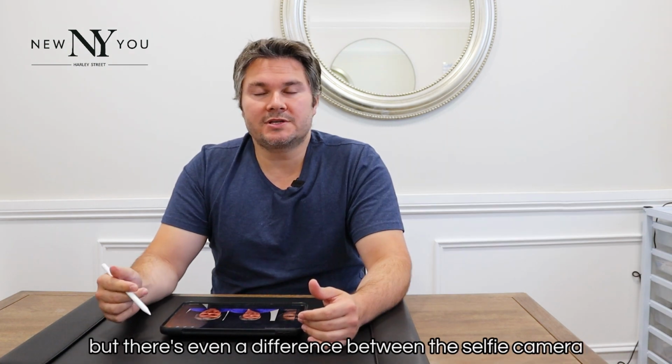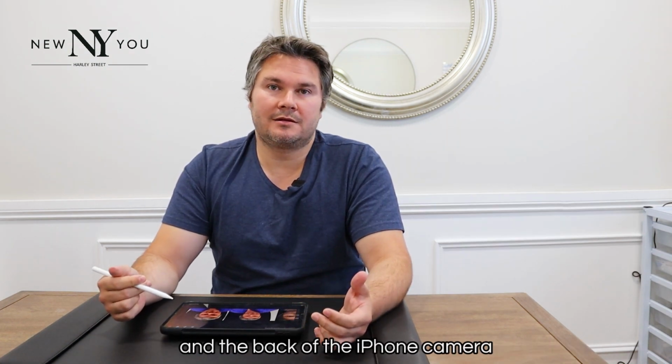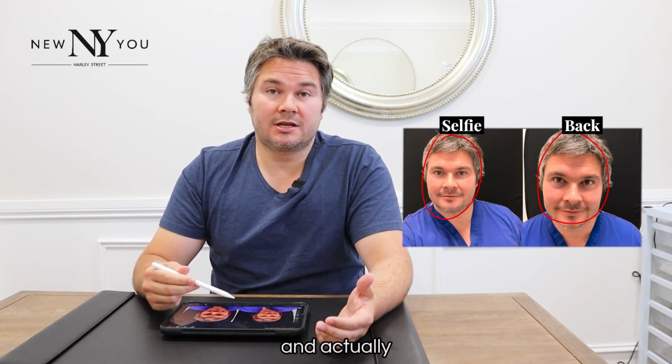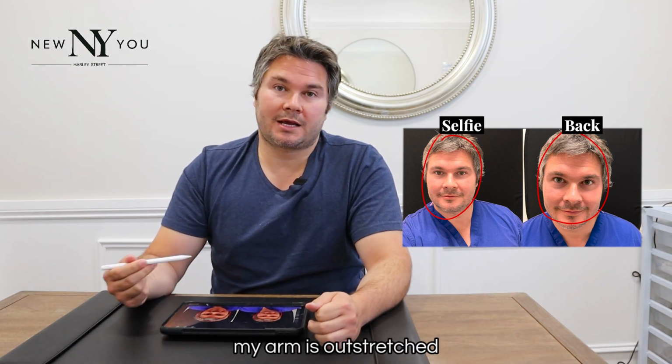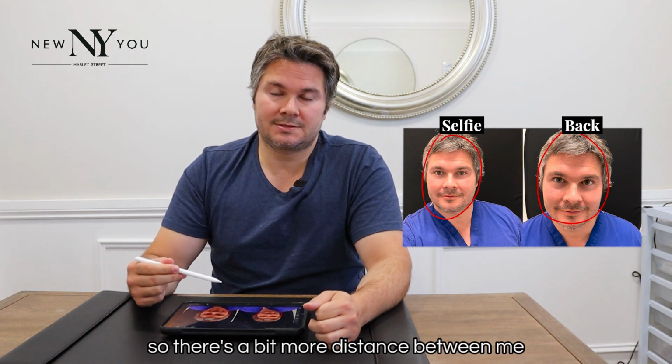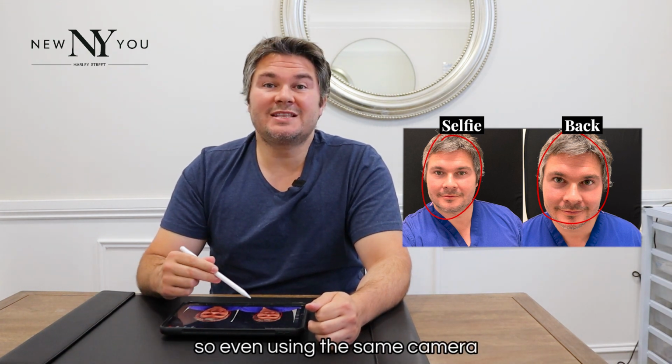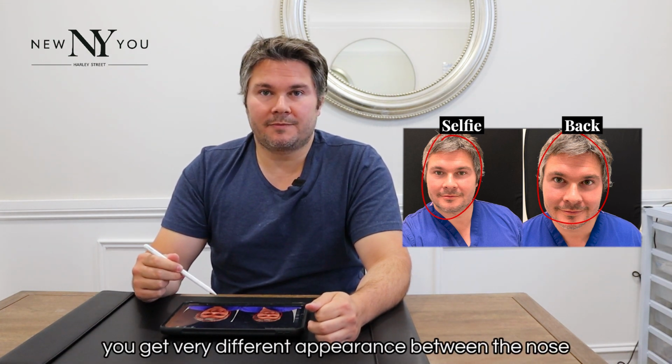But there's even a difference between the selfie camera and the back of the iPhone camera. And actually, the selfie looks better. And that's because I've had my arm outstretched, so there's a bit more distance between me and the camera. So even using the same camera, you get a very different appearance between the nose.